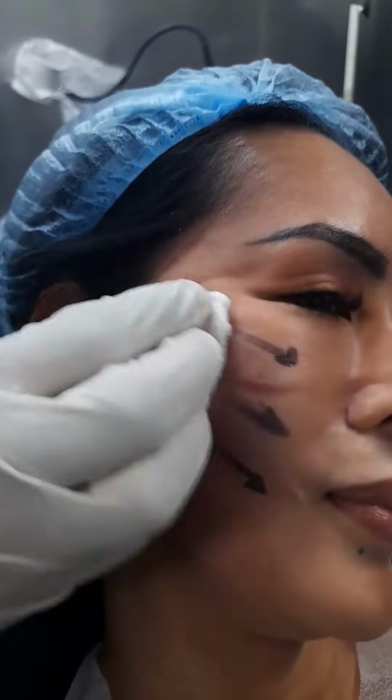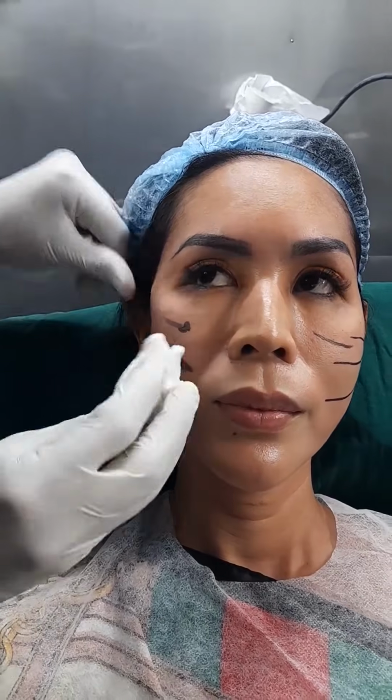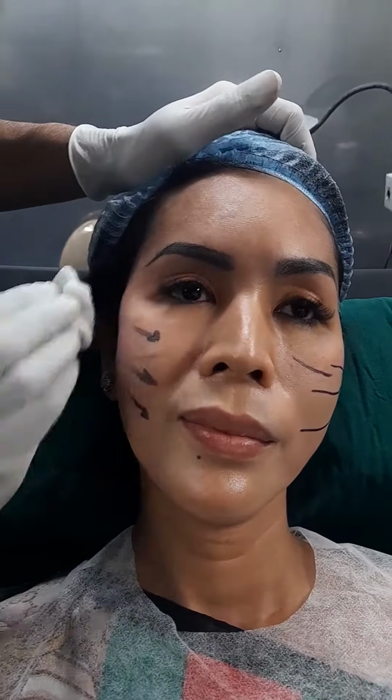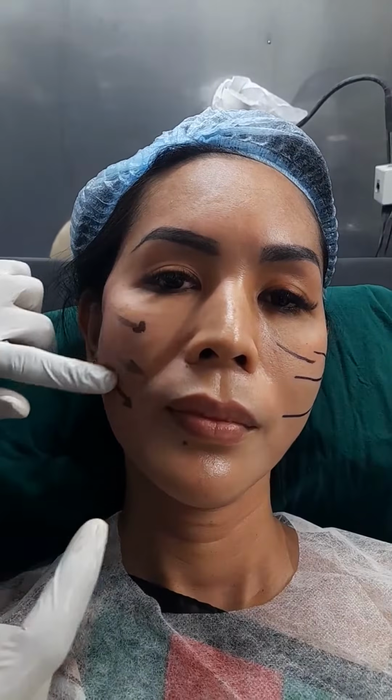Someone who is like this girl, or someone who is skinny, will give a very good result. Now this is just immediately after the thread lift. On one side, the right side, we have done the thread lift. The effect improves after 3 days, but even immediately you can see there is a difference.